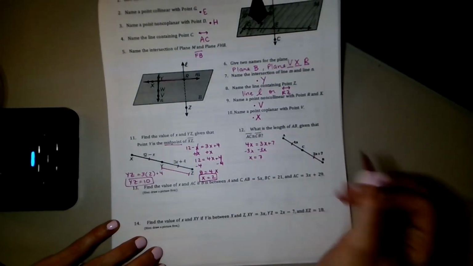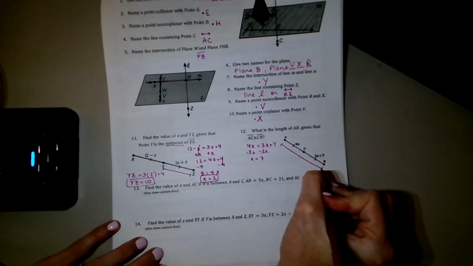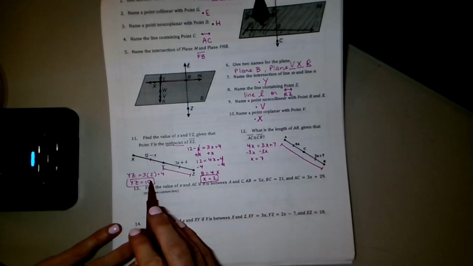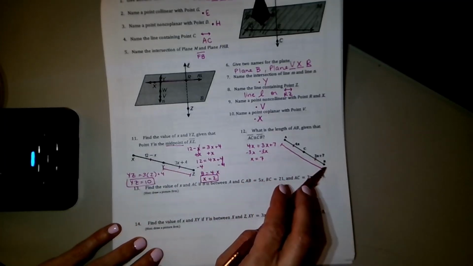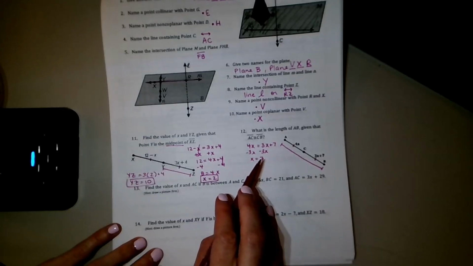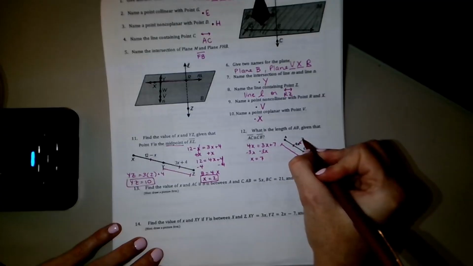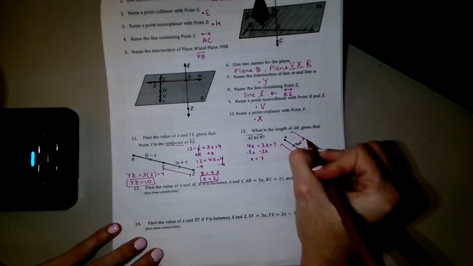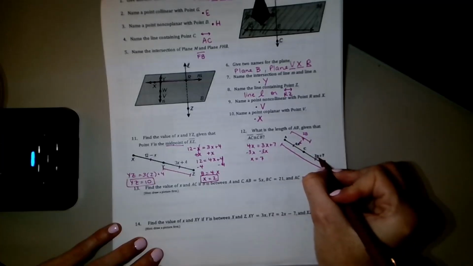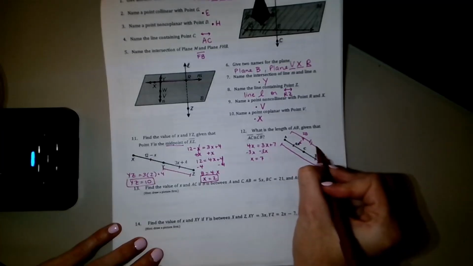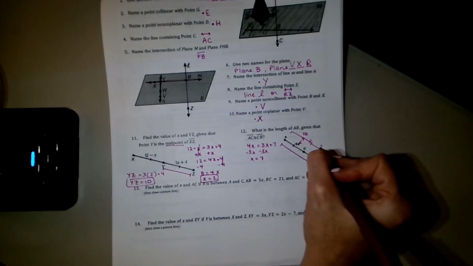I'm going to get my x's on the same side, and I end up with x equals 7. That's not our answer, though. They said, what is the length of AB? That's this entire length. On this one, I plugged back into just this little piece, but they're wanting this entire length. If we know x equals 7, we can plug that in. 4 times 7, just AC would be 28. If I plug in 7 here, 3 times 7 is 21, plus 7 is 28.